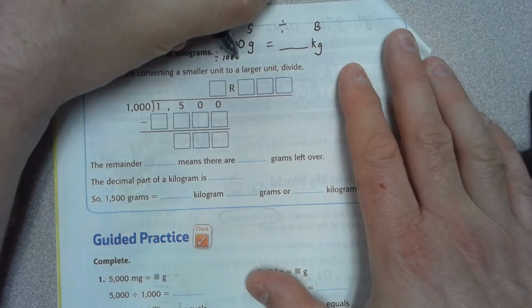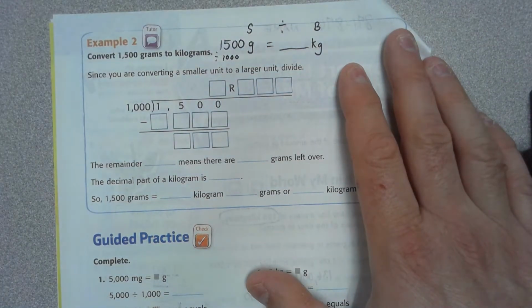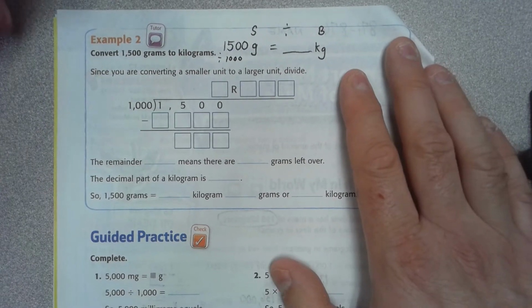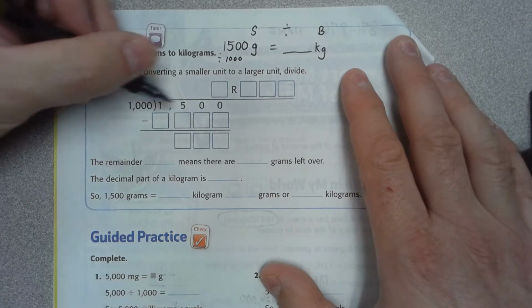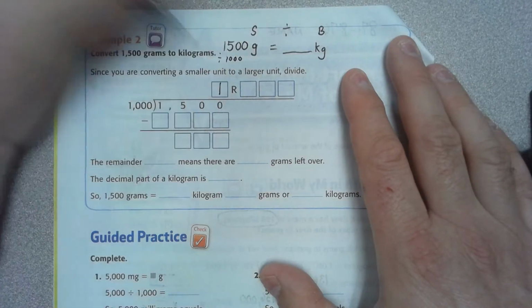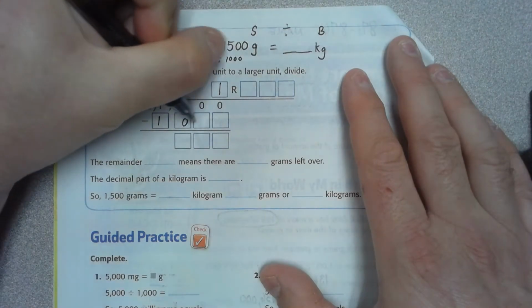Okay, remember 1,000 is really all you got to think about. So you're just deciding if you're going to divide or you're going to multiply by 1,000. So again, you would say, well, how many times will 1,000 go into 1,500? It'll be one whole time. So this is 1,000.